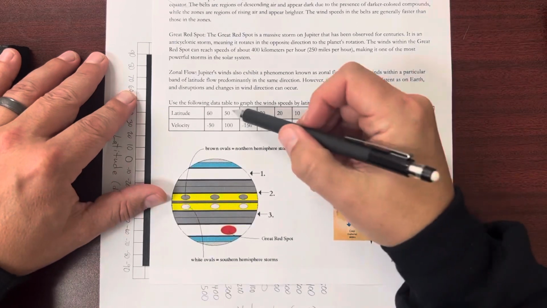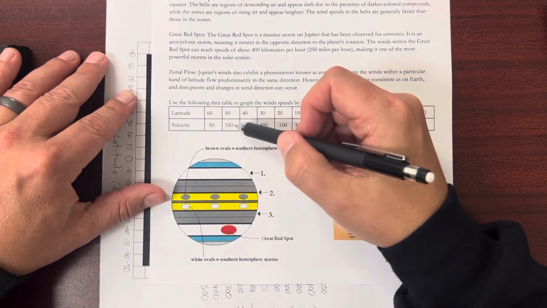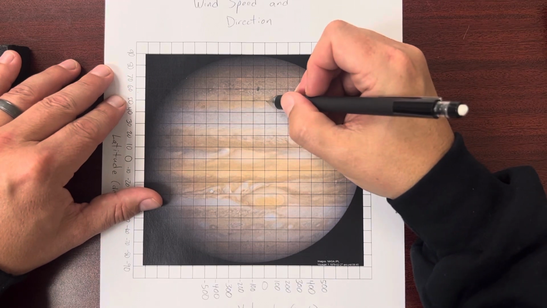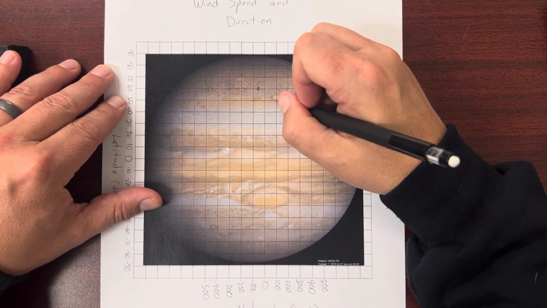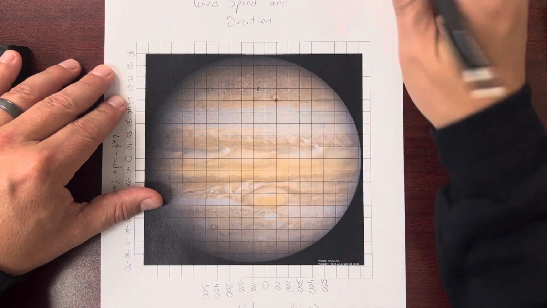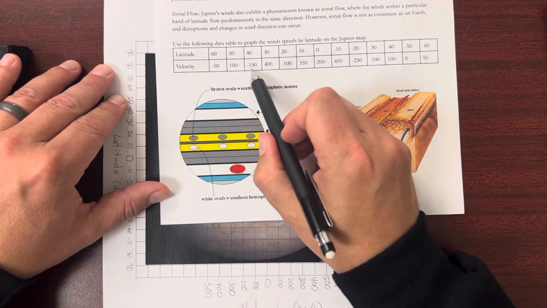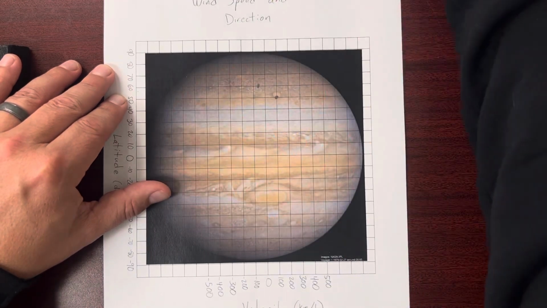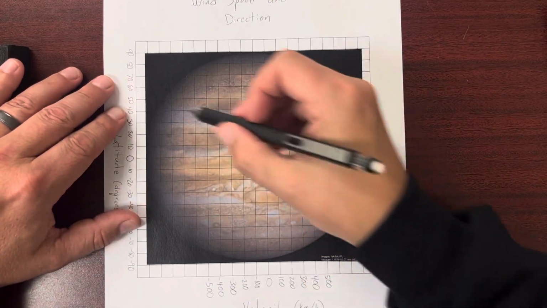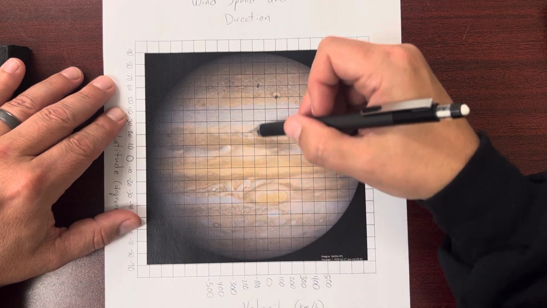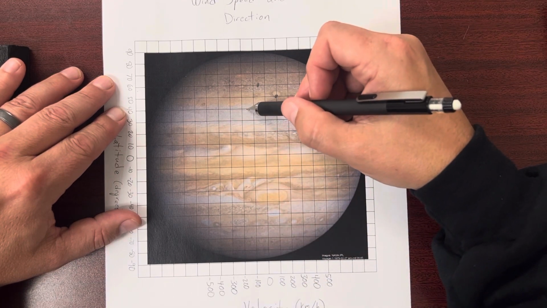The next one is 50 latitude, 100 velocity. So 50 latitude, 100 velocity is right here. I'm going to do one more. 40 latitude, and negative 150 velocity is right there.